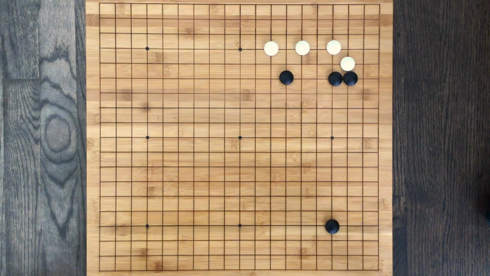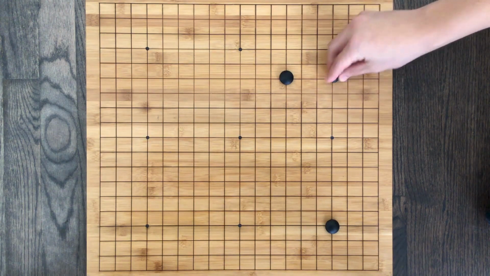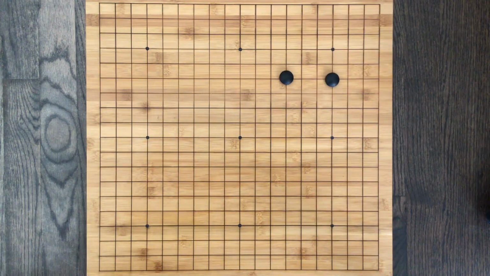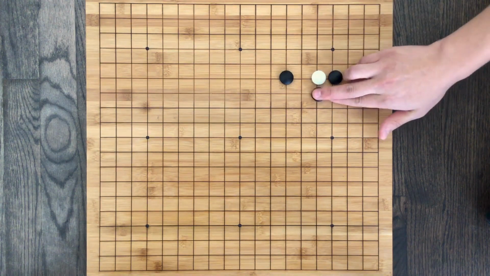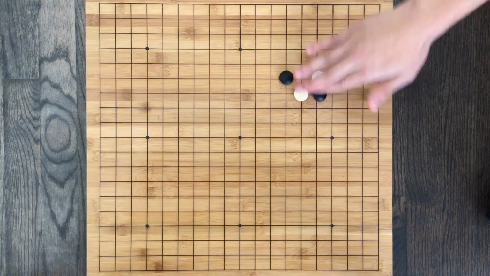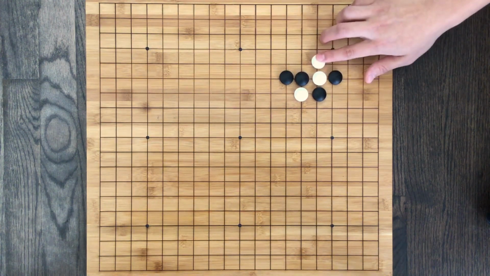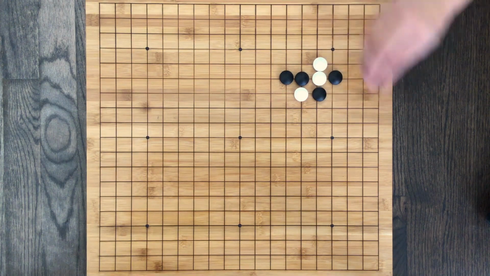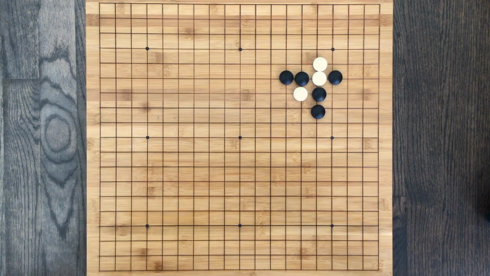Well, how can a two space jump be disconnected? Well, a two space jump can be disconnected by white just playing here. Black hanes, white hanes, black ataris, white saves one stone, and black can atari or straighten the black. So this is the proper way of disconnecting a two space jump.